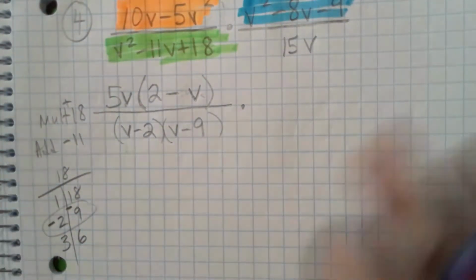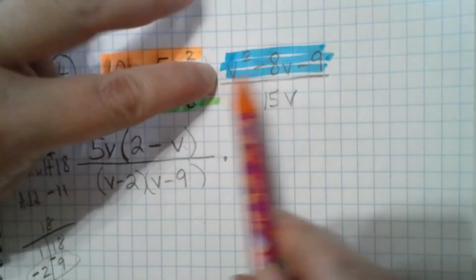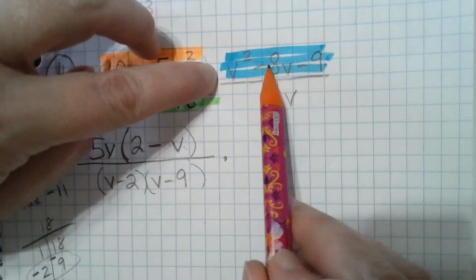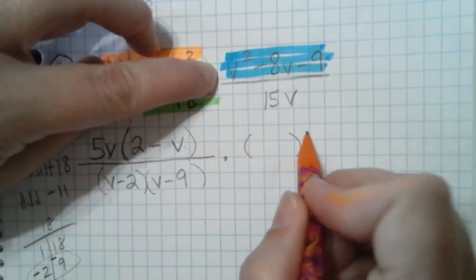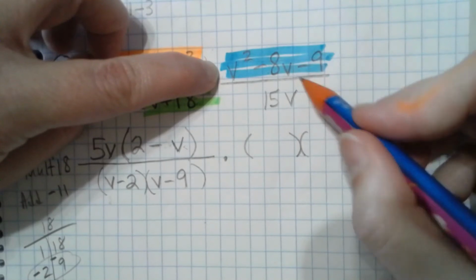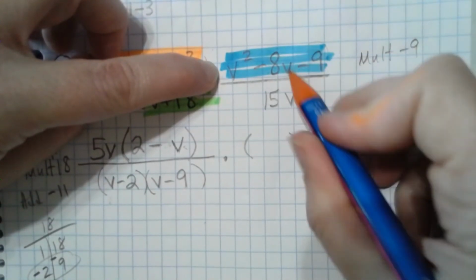All right, so we're going to look up here at the top. v squared minus 8v minus 9. Can I factor out a number or a letter from all of them? Nope, because they don't all have numbers, they don't all have letters, so I'm just going to go right to my factoring. I need two numbers that multiply to make negative 9 at the back, and add to make negative 8.